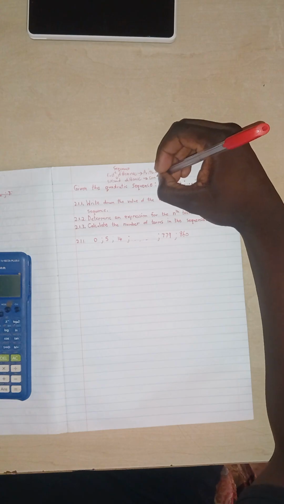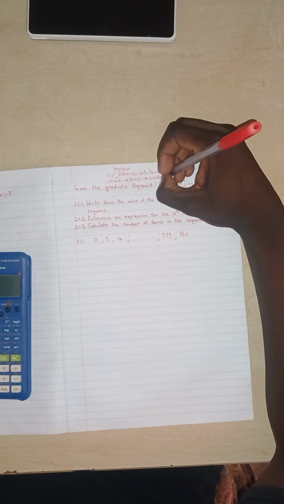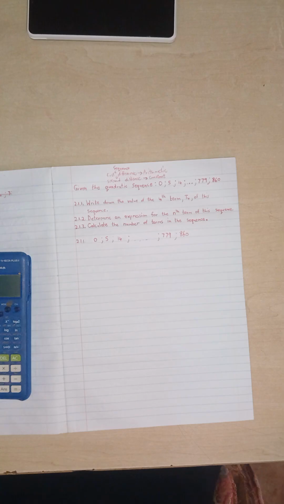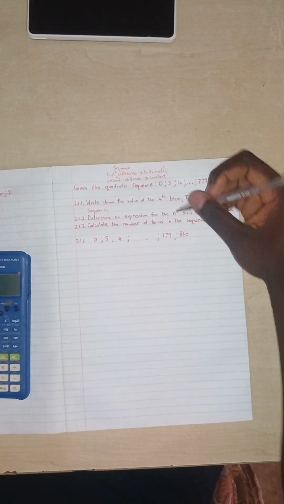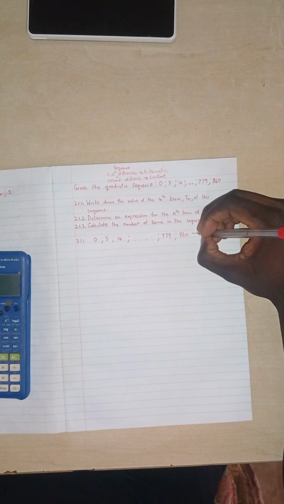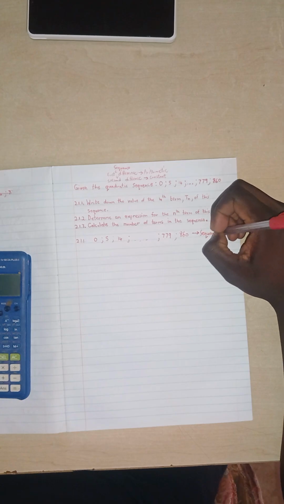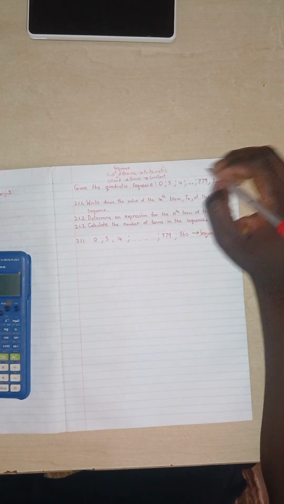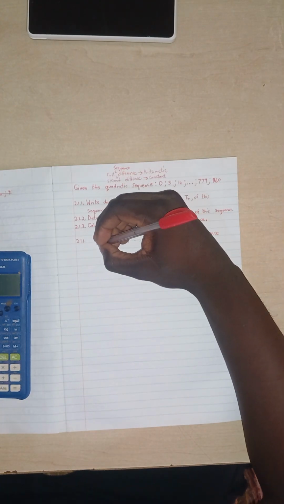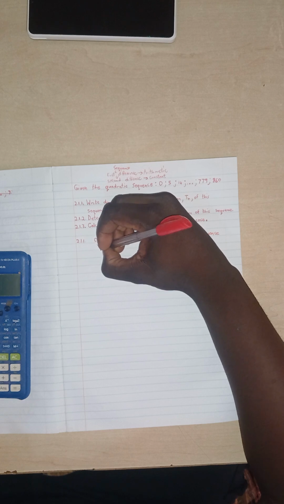Your second difference must be constant. Okay, let's go on to see what I am talking about. This is our sequence here. And then let's go for the first difference. How do we find it?